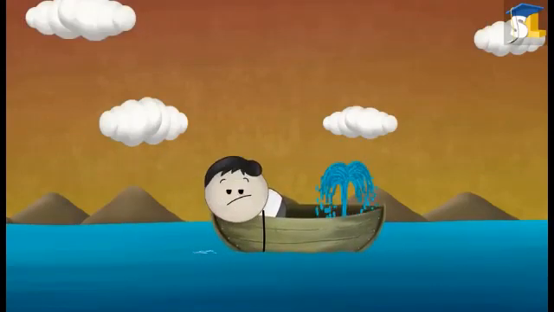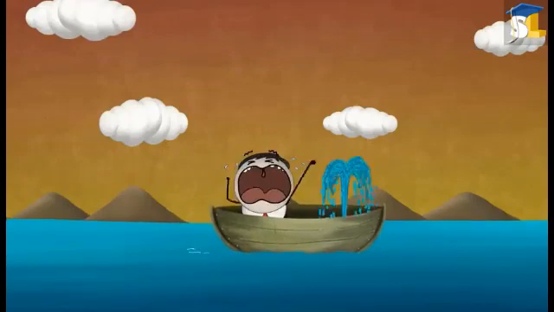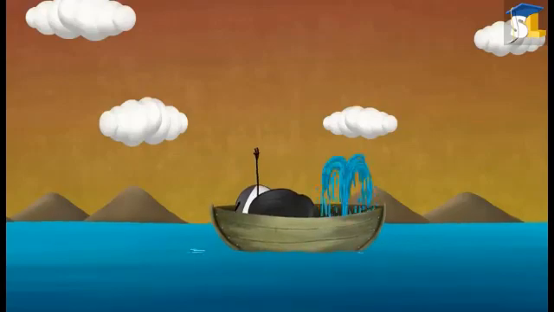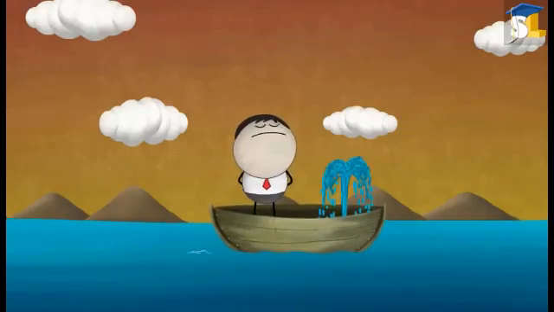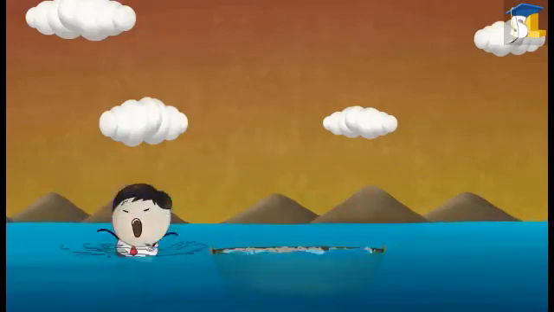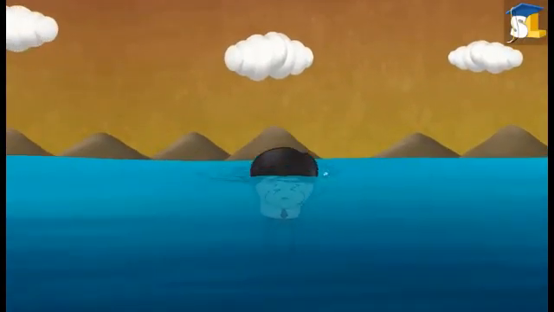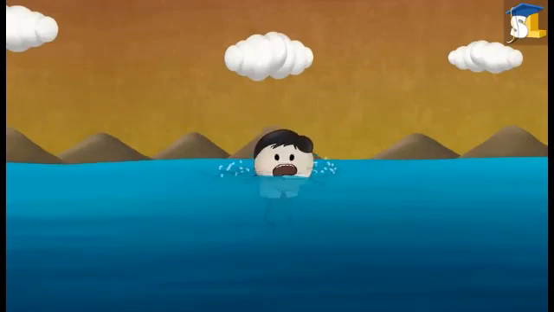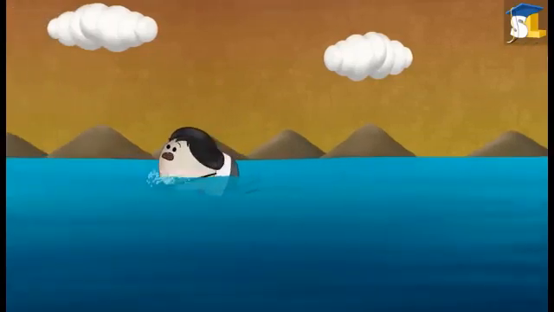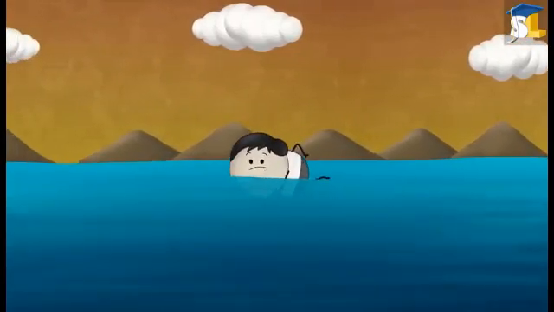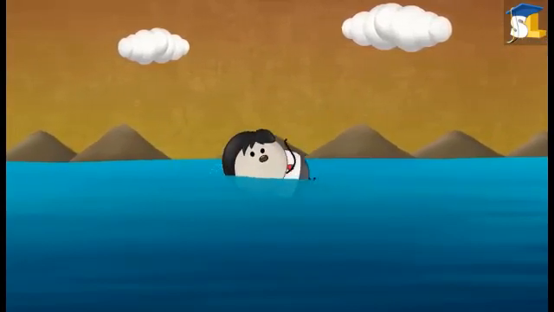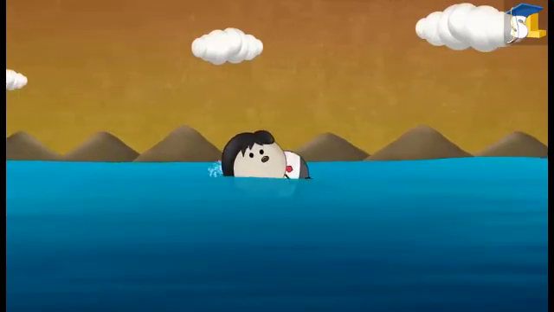Oh no, there's a hole in the boat. Don't worry, do as I say. Jump in the water and push the water backward with your hands. This will help you to move forward towards the shore. No, you are not pushing the water backward. See, you are moving forward towards the shore. Do you know why you were able to move forward by pushing the water backward?